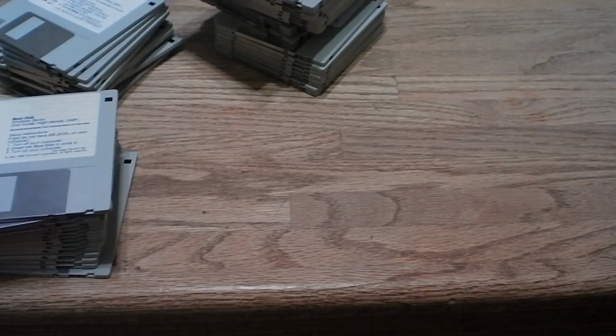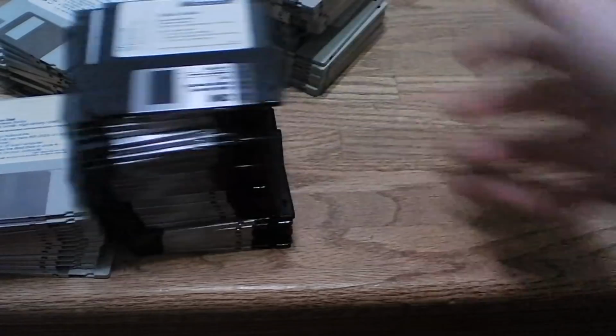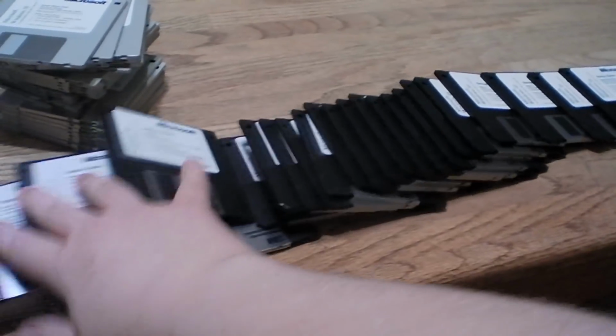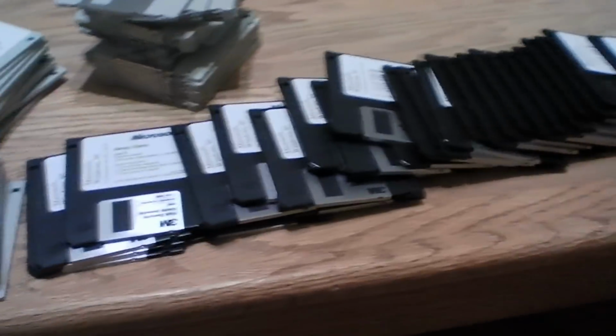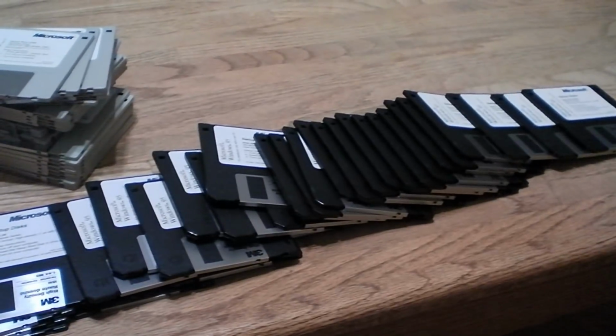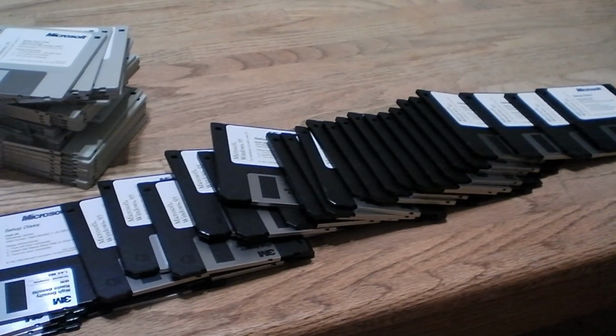Wait, that's still not enough? You want more updates? Well, we got a 30 disc version too. Look at all these discs. We're just gonna fan these out. Look. That's gonna take you like 2 hours. You thought 20 discs in Office was bad. You got 30 discs right here, ready to install. Alright, I think we've looked at the discs enough.